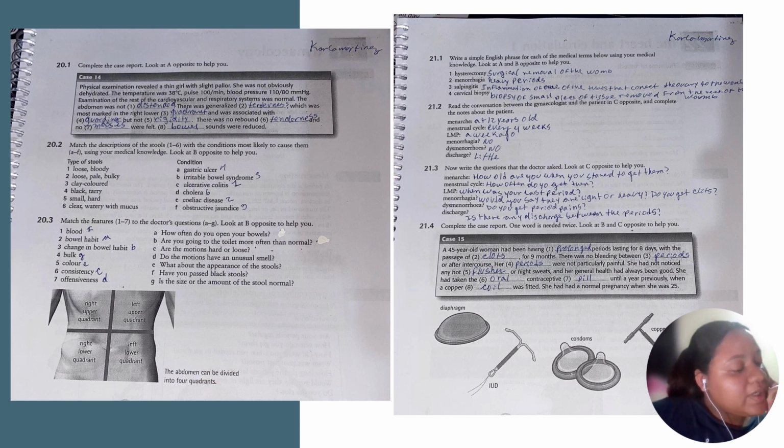21.3 Now write the question the doctor asked. Menarche: how old were you when you started to get them? Menstrual cycle: how often do you get them? Last menstrual period: when was your last period? Menorrhagia: would you say they are light or heavy? Do you get clots? Dysmenorrhea: do you get period pains? Discharge: is there a discharge between the periods?